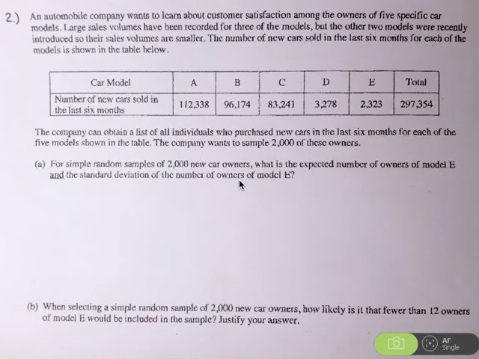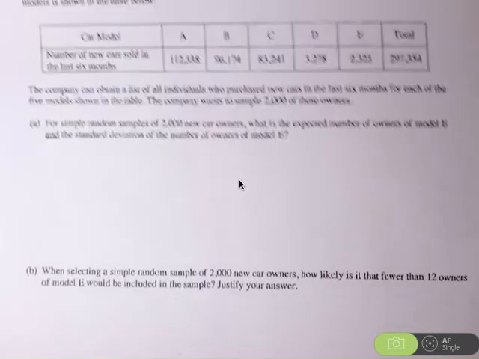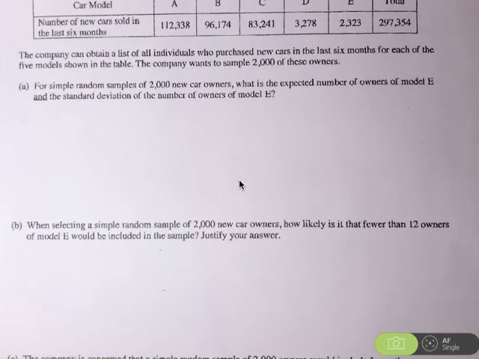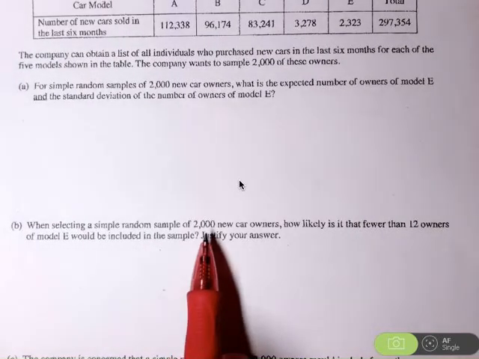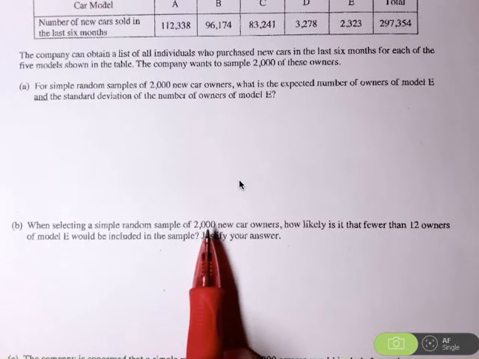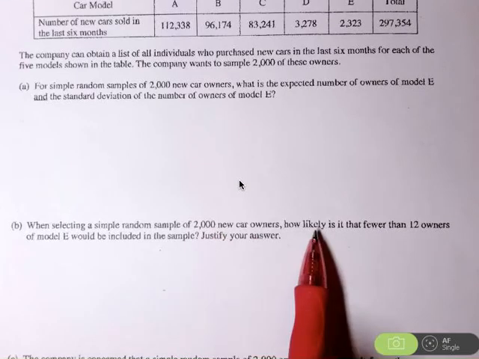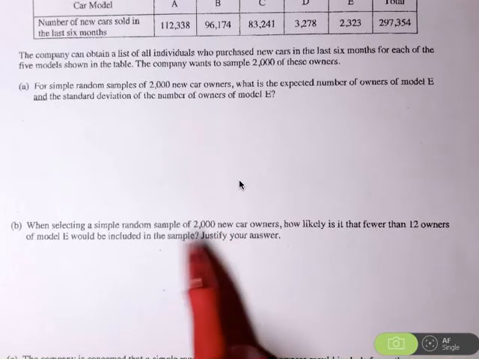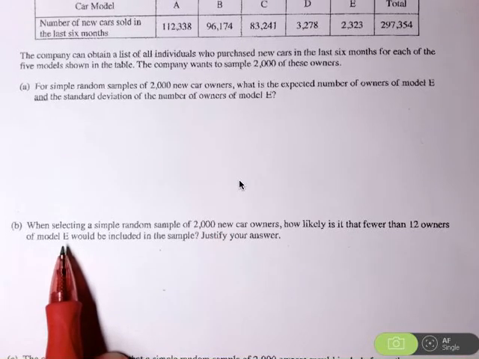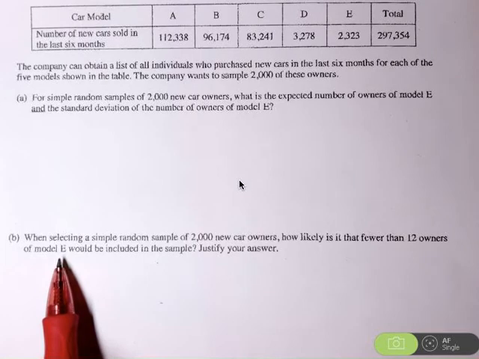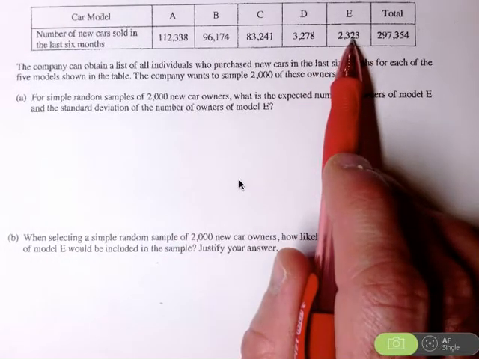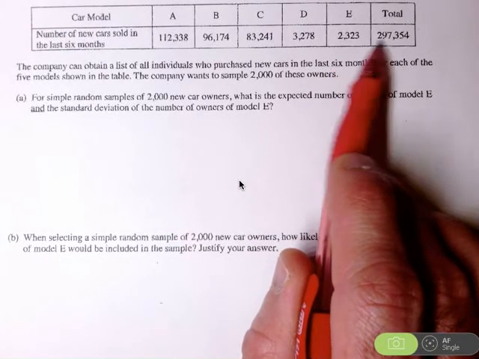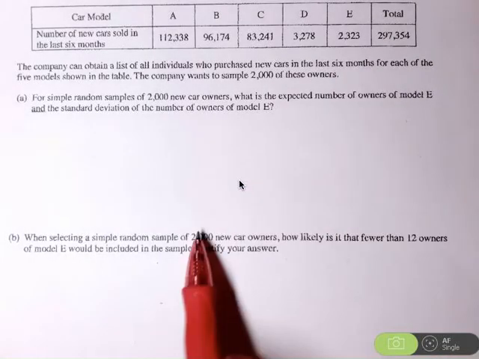This situation is a binomial situation, and it's really part B that gives me that final hint. So I'm selecting a simple random sample of 2,000 new car owners. So I have a fixed number of trials there, and I'm going to calculate a probability. How likely is it that fewer than 12 of these 2,000 will be owners of this particular model? So I can calculate a probability of success by comparing the number of Model E that have been purchased to the total. I have my fixed number of trials.